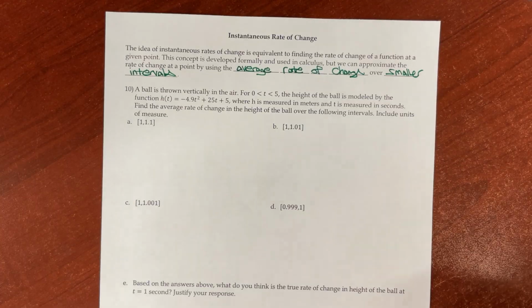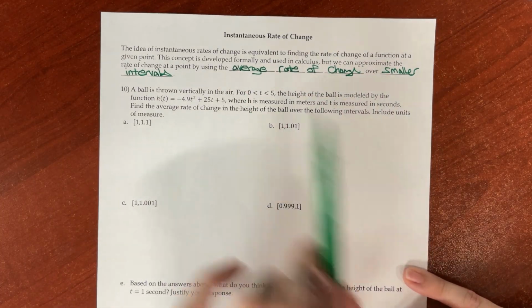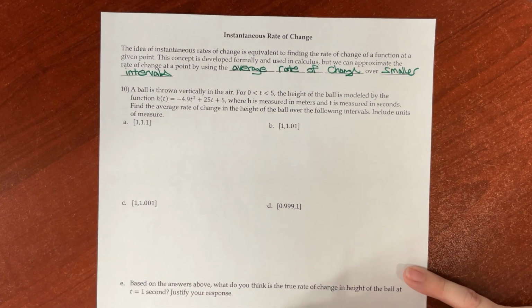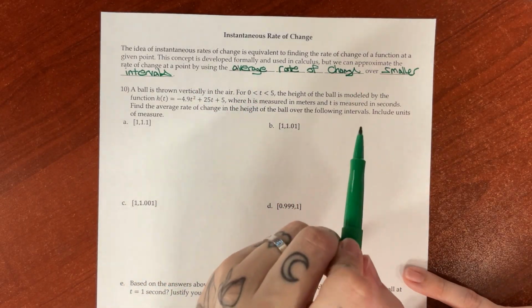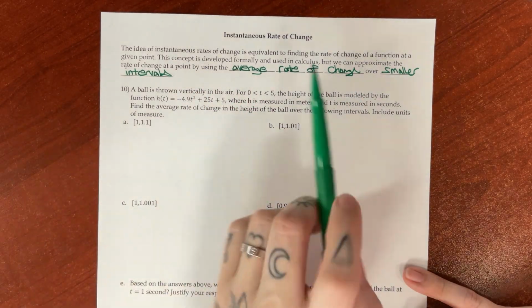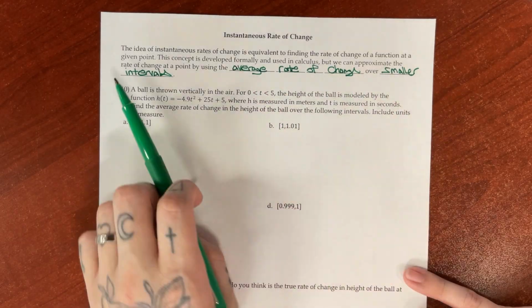So kind of continuing on, I know we ended with talking briefly about average rate of change, or instantaneous rate of change rather. So we're going to be doing the average rate of change, but in order to make it an instantaneous rate of change, we're going to do the average rate of change, but over much smaller intervals.